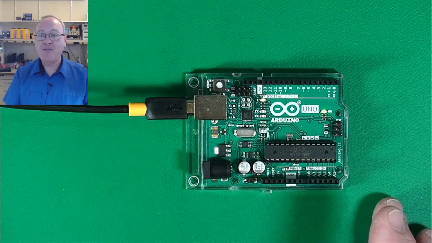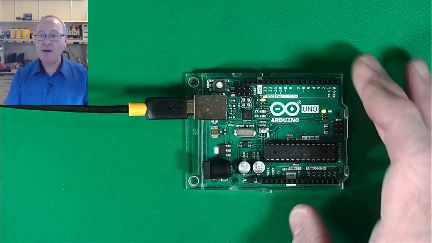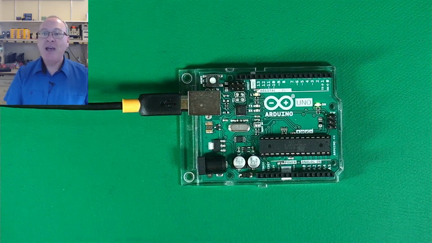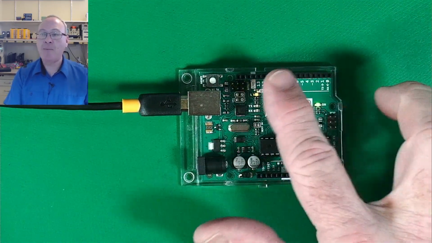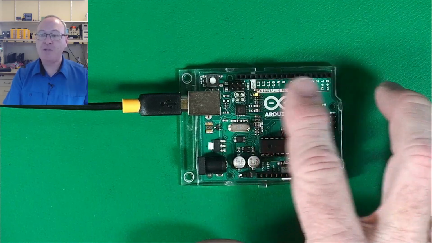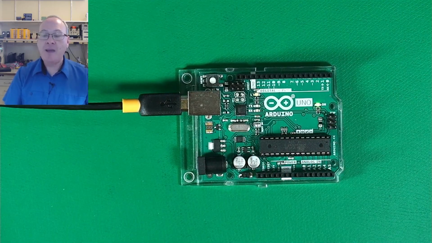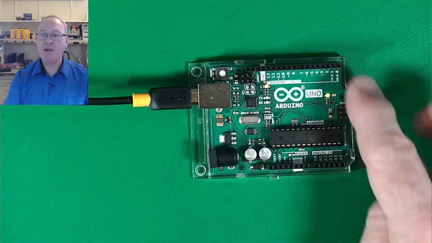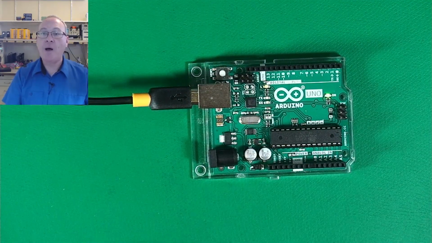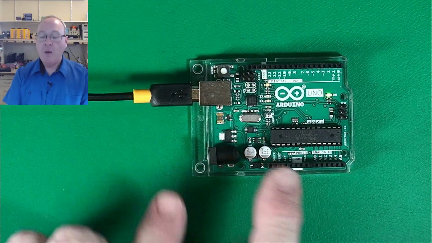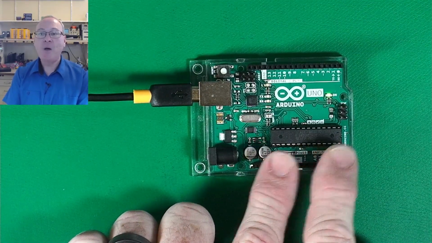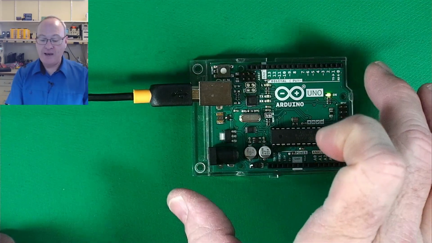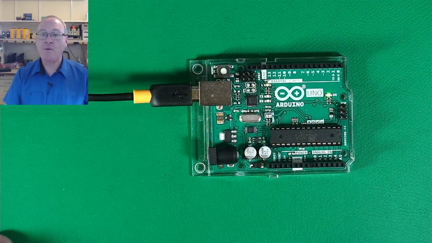Now, on the first day of class, we'll actually work on uploading a new sketch, making changes, and then we'll start to see how we can hook up other electronic components to these connectors. By the way, anytime we plug in any electronic plugs into any of these, we will have the Arduino unplugged from USB. We never want to make connections while it's powered up. So at this point, go ahead and unplug your Arduino Uno.